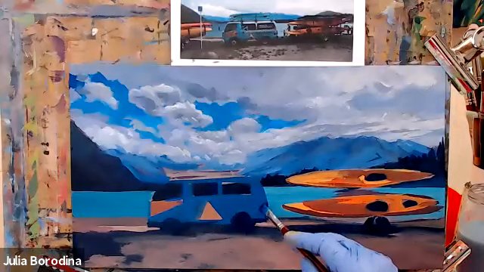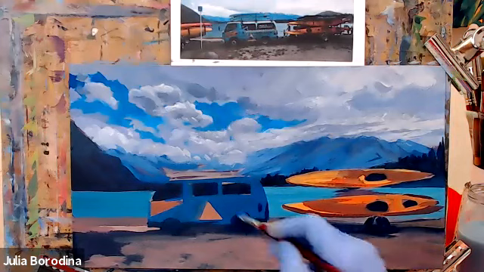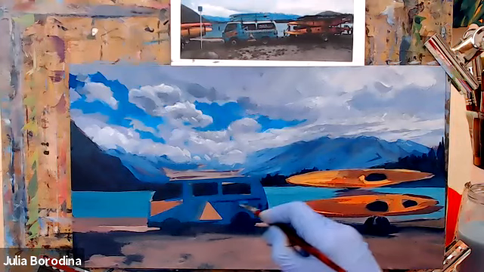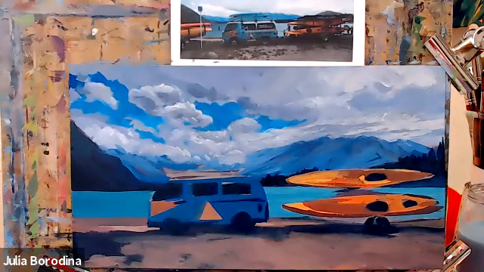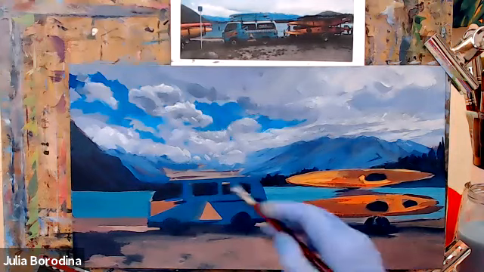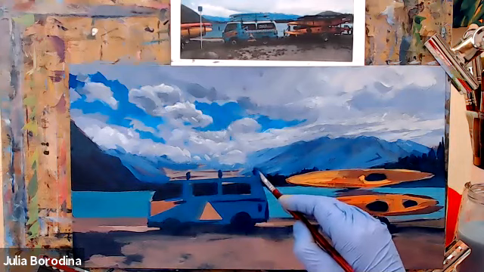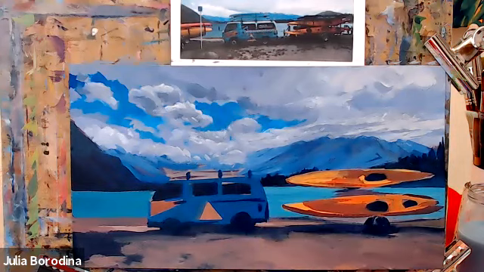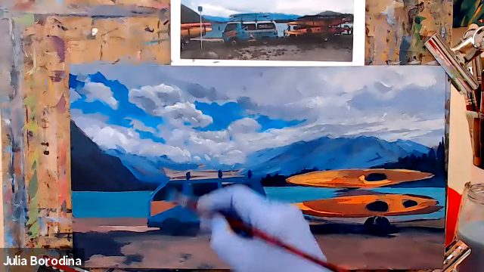Any other little dark marks on the van? I don't know if they're lights, if they're patterns, if they're handles for the doors, if they're connections for the boats. Any patterns of dark could appear now.